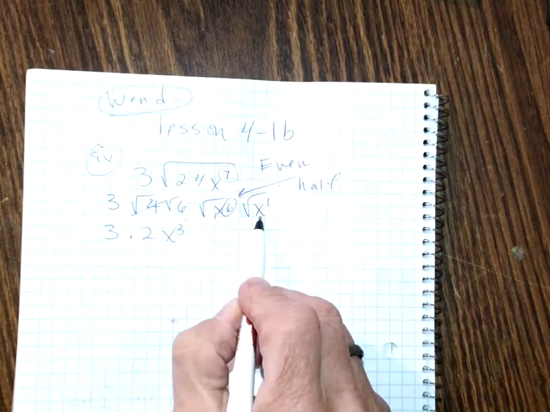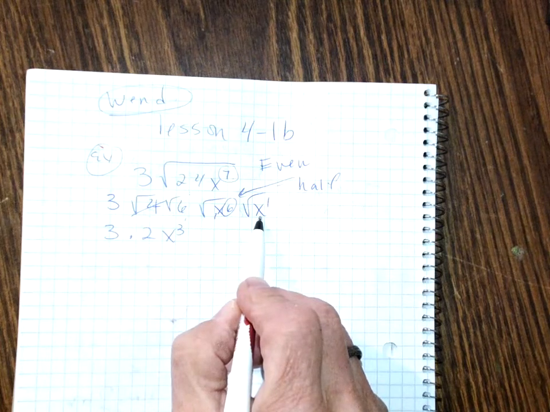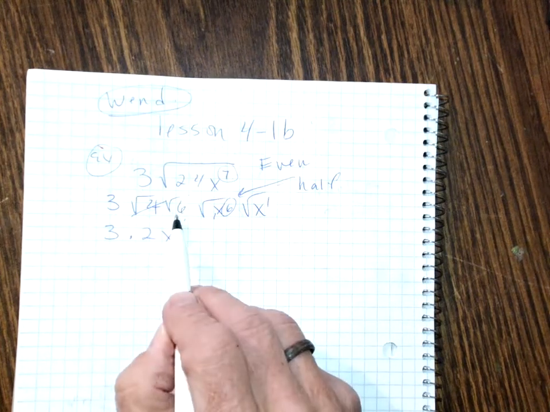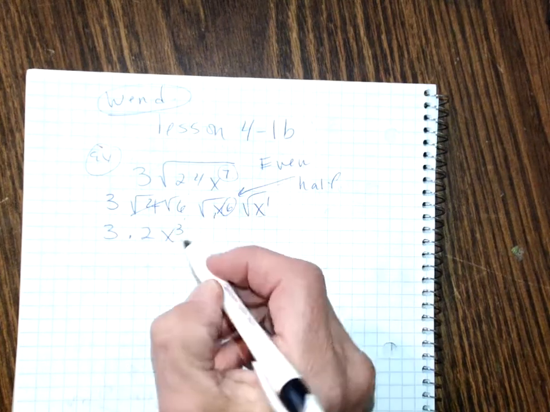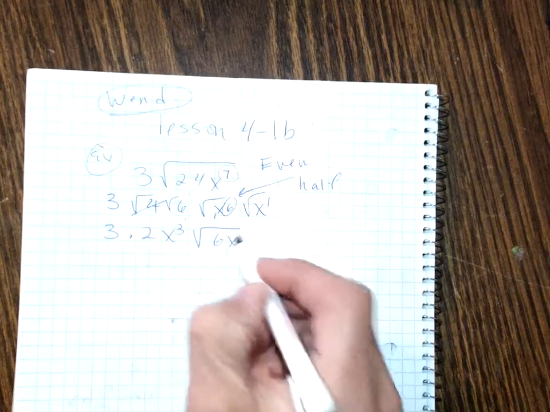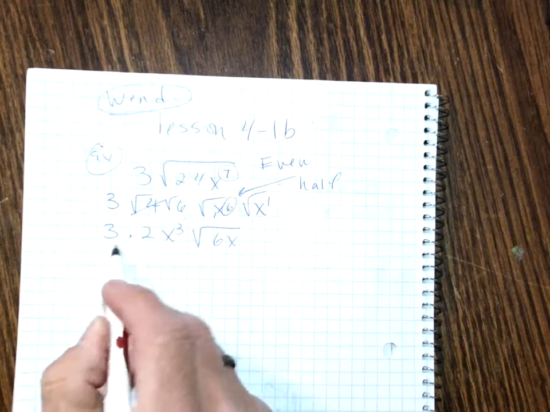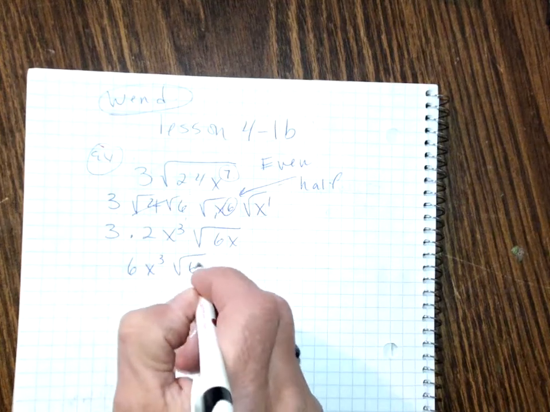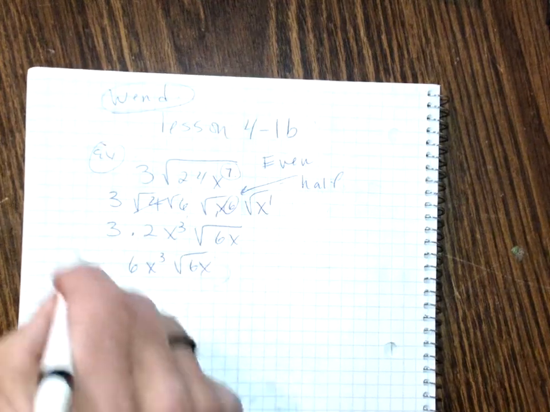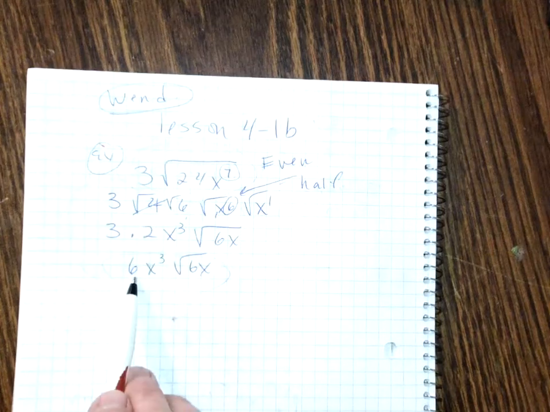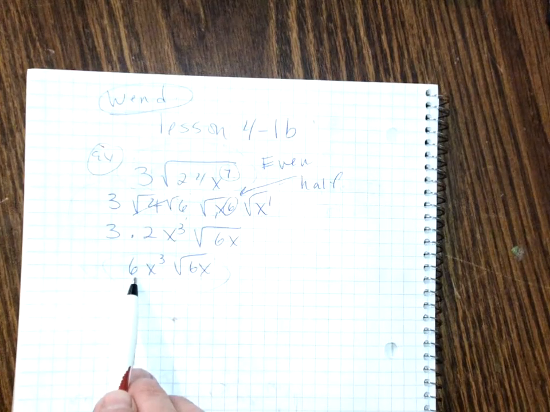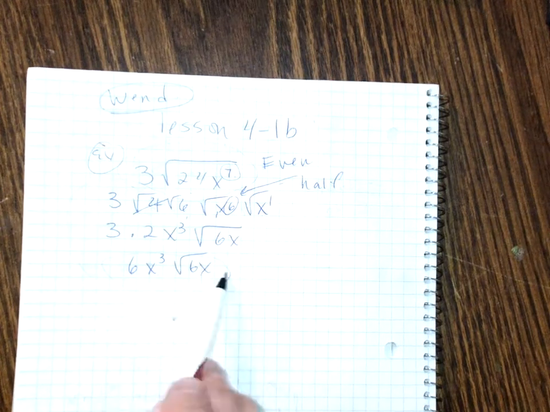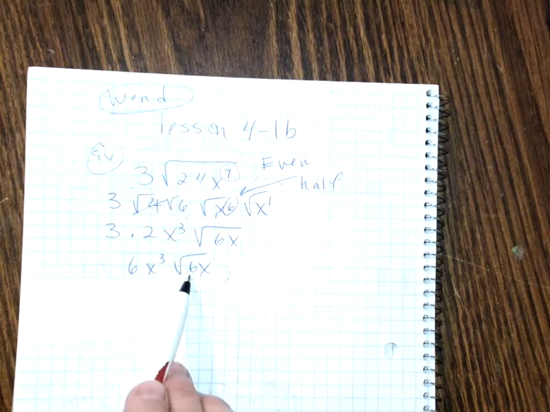X by itself, you can't do anything with it. It's just plain old x. So what's left over? A 6 inside the square root and an x. So let's put those together. Square root of 6x. So to finish this up, I'll make it 6x cubed square root of 6x. Okay. So these two, the original and the answer, are both the same answer, same square root. But this one's much more reduced, and we can do much more with this later on.